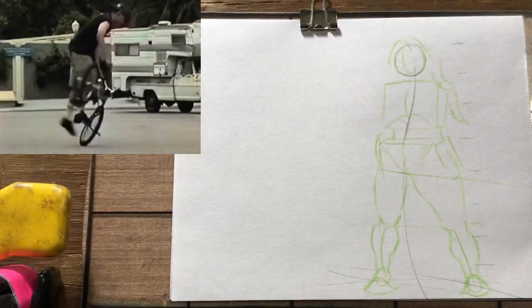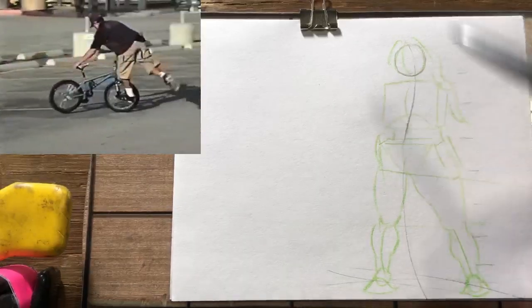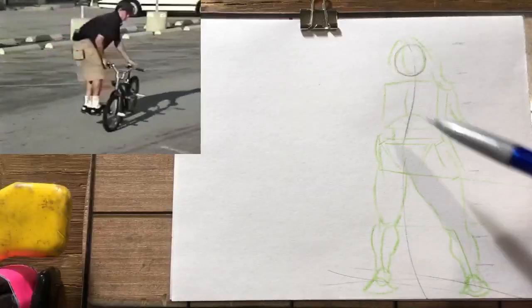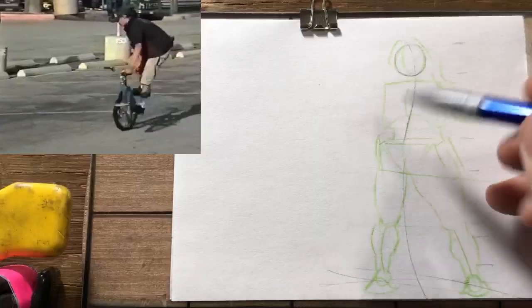Maybe I should just do it. Actually, I might do a new technique today. Because you know how I did this one with that? Maybe I should go in with this one since this green pencil is very hard to erase.